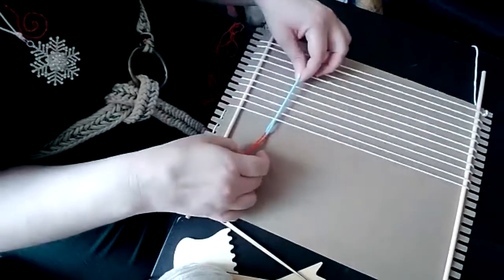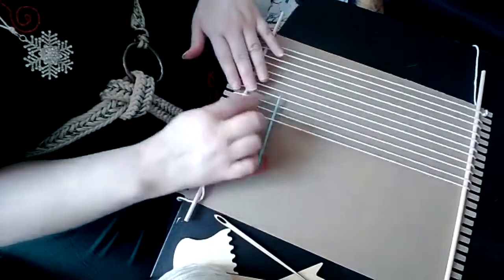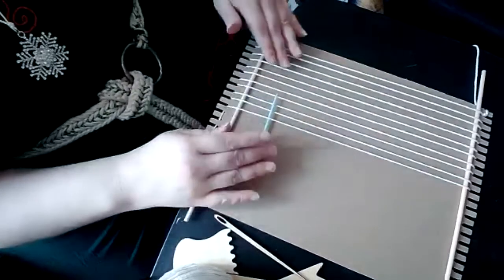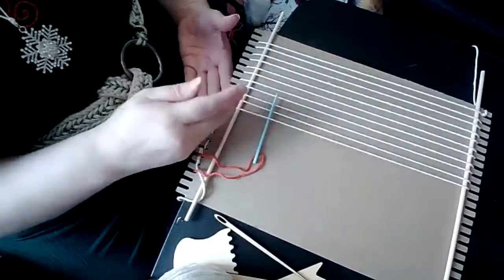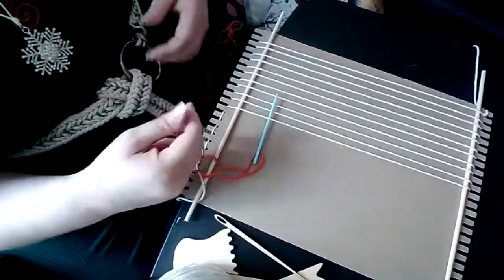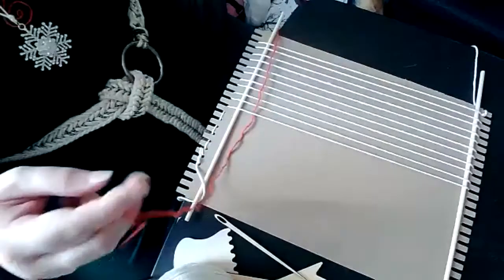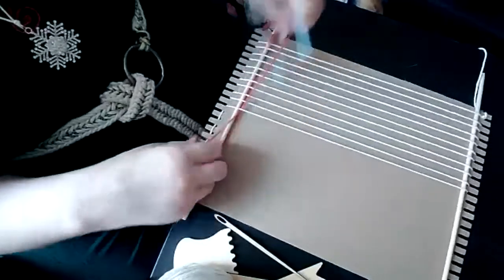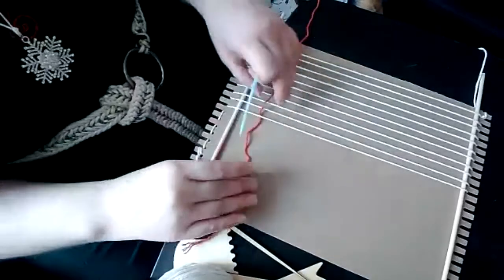So I am going to go under. Now I'm going to start a couple inches up because I find it easier to do that. You can work all the way down at the bottom, but that can be difficult to start. But the reason I'm using a row of knots first is it helps with setting the distance between each of your threads.